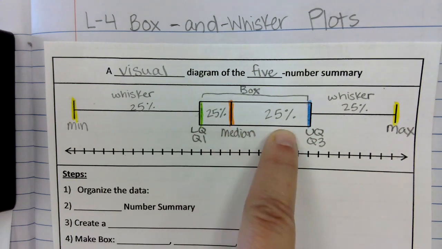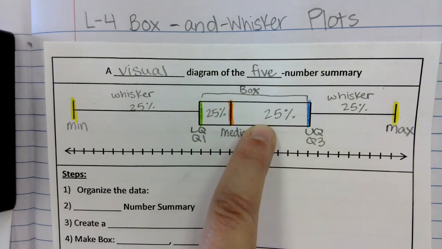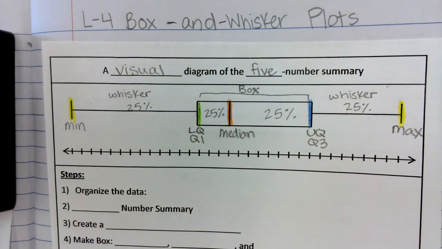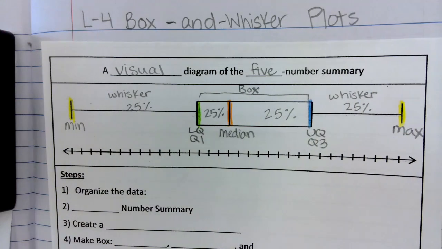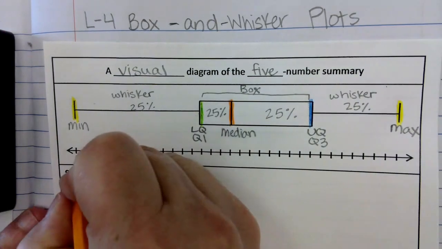Okay. One other part that's important about our box and whisker plot is this bottom part. What do we call this thing? What do you think this line is with all these little dashes?